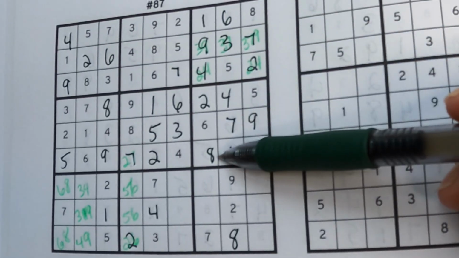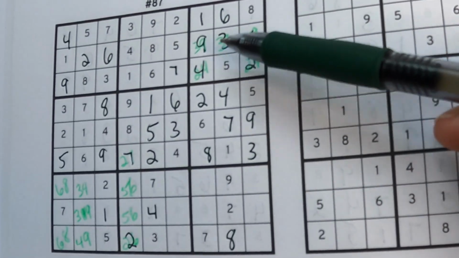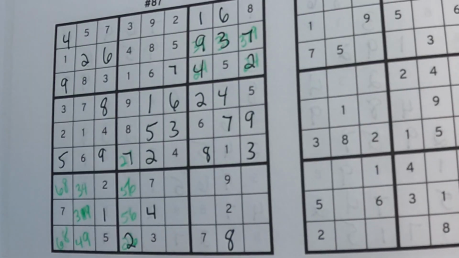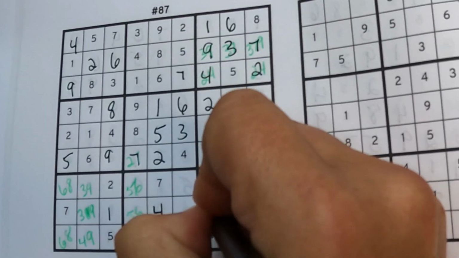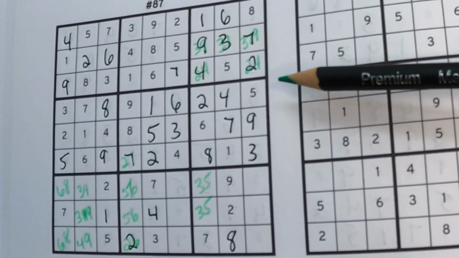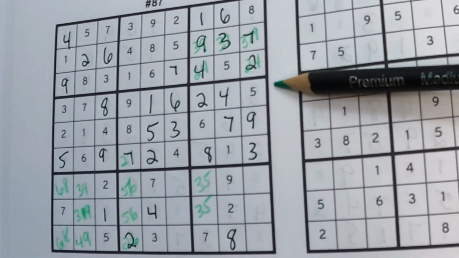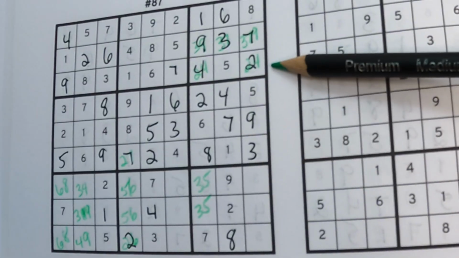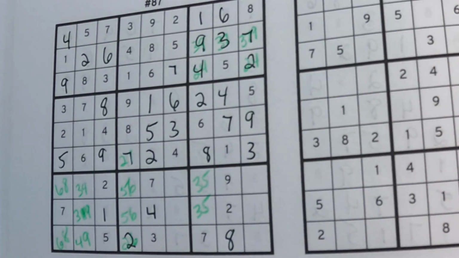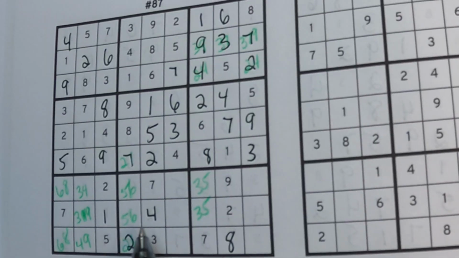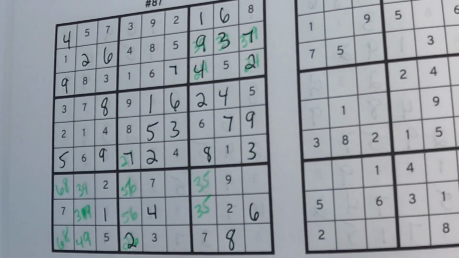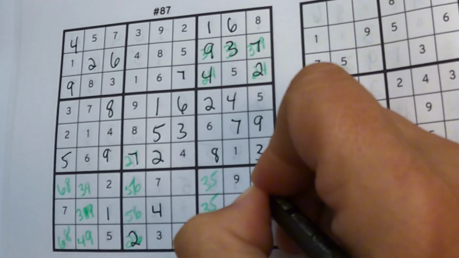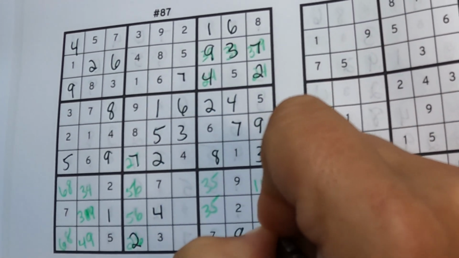For this column, we're missing 3 and 5. I don't see any help. So 3, 5. For this column, we're missing 1, 4, and 6. We've got 1 and 4 here, so this is our 6. I don't see any other help. So 1, 4.